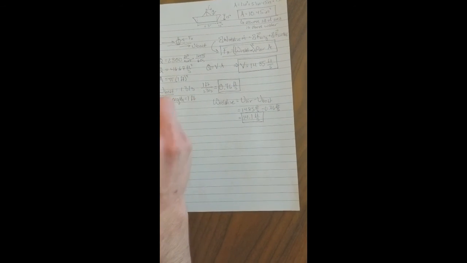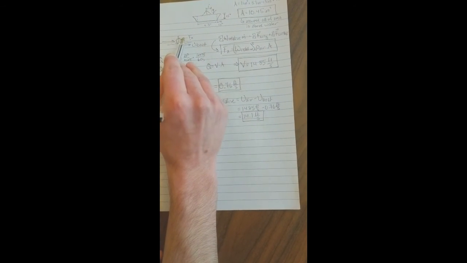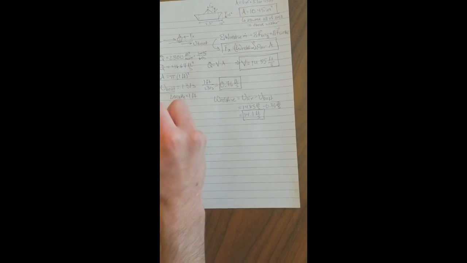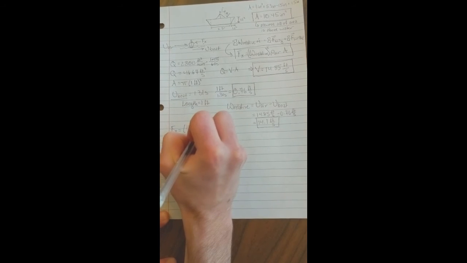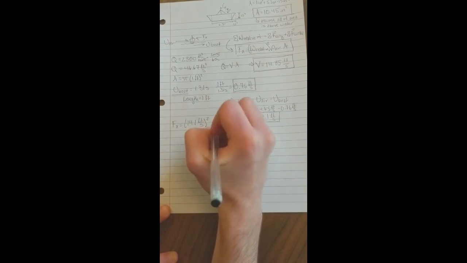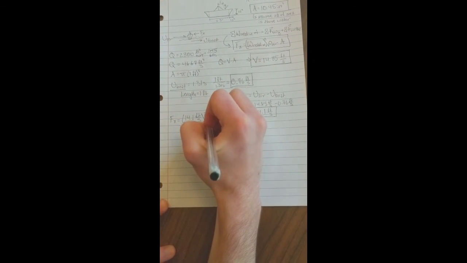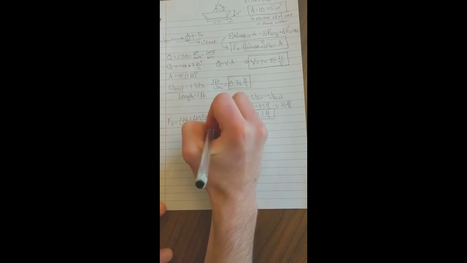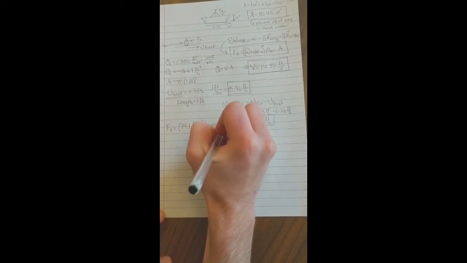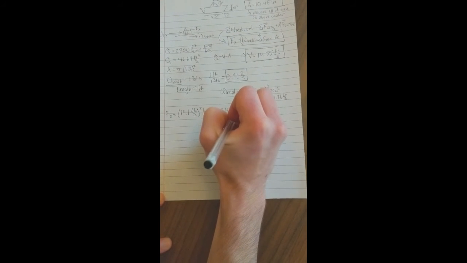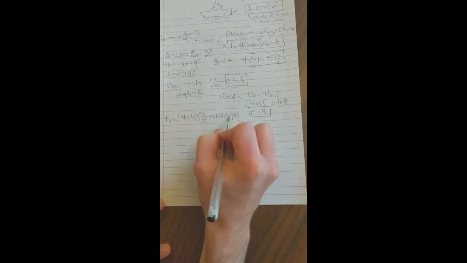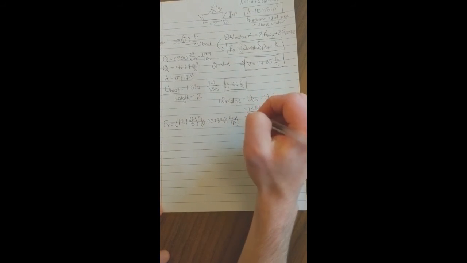So in finding that force acting on this side of the boat, that's going to be our 14.1 feet per second squared times the density of air, which we found to be 0.0023769 slugs per cubic foot. We're very precise here.